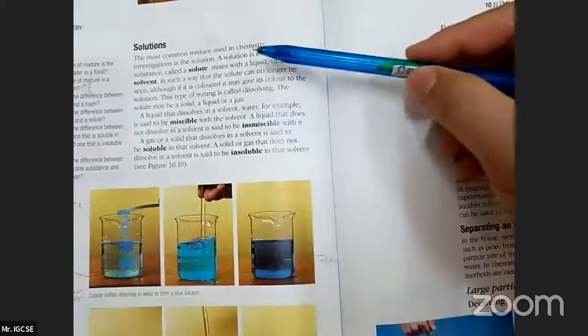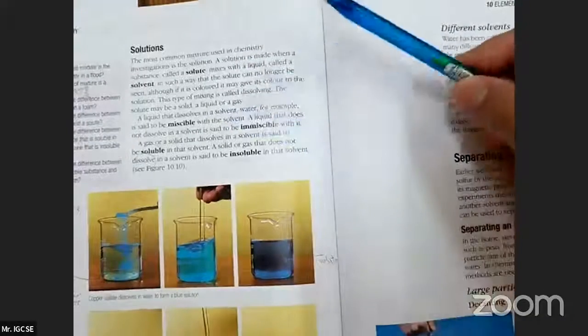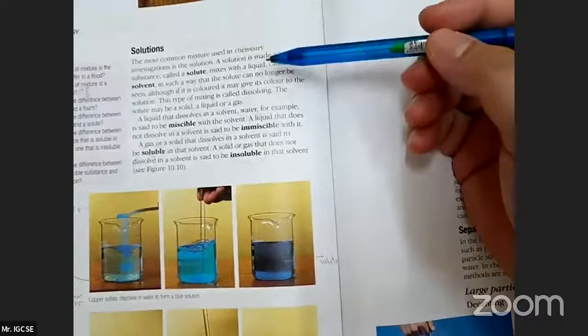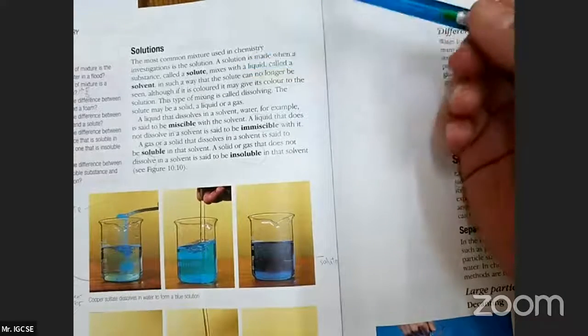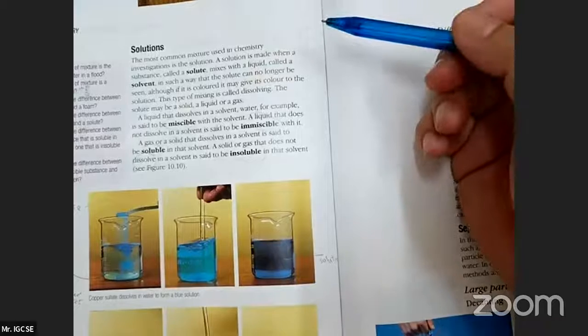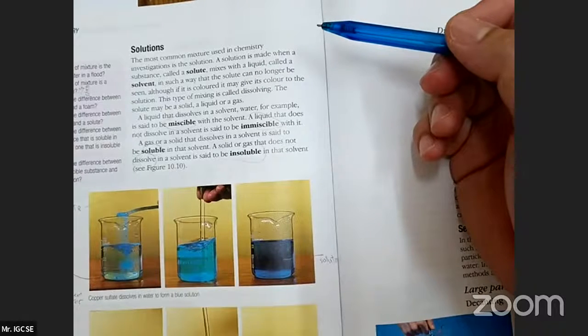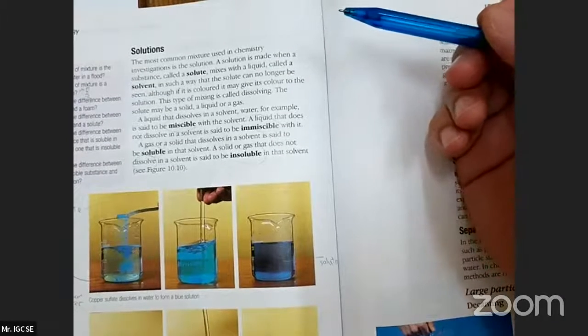Sometimes the solid may no longer be seen, although if it is colored, it may give color to the solution. This type of mixing is called dissolving. The solute may be a solid, liquid, or gas.